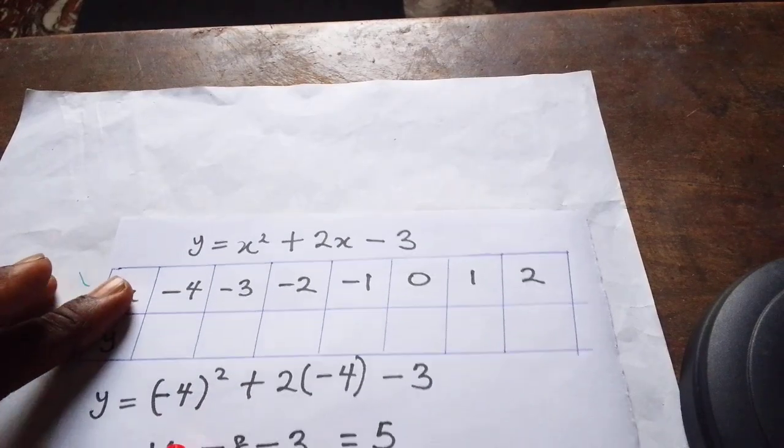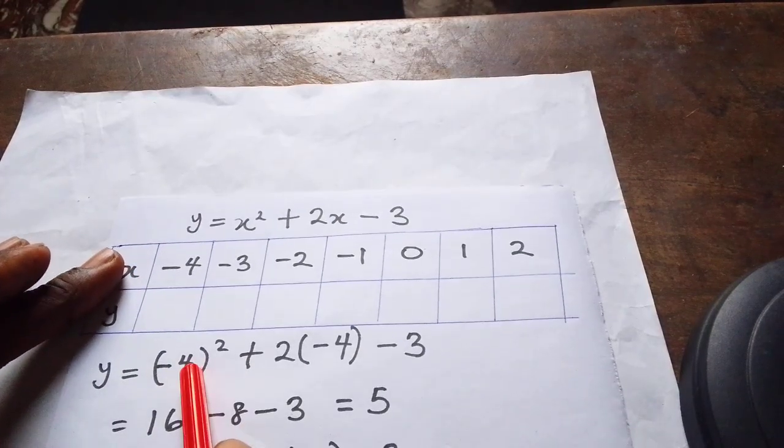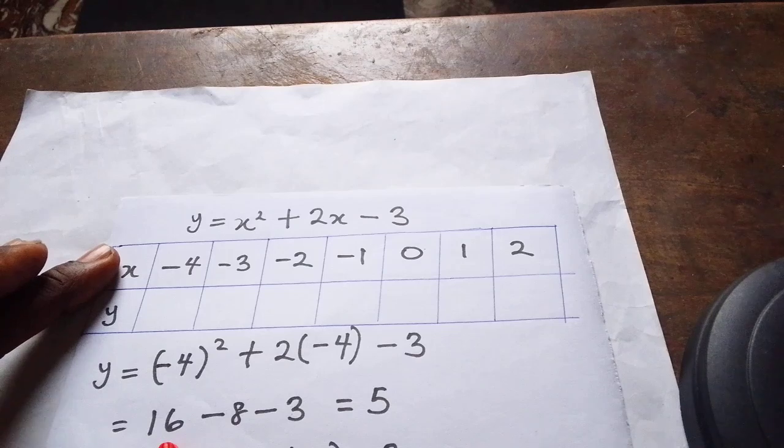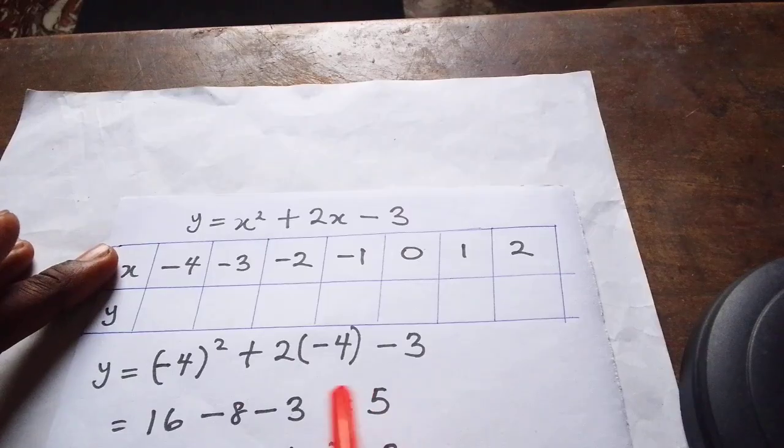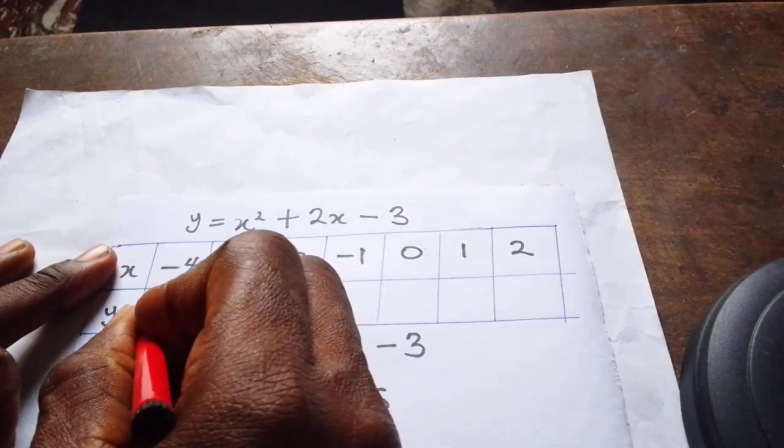Minus 4 squared: minus 4 times minus 4 is plus 16. Plus 2 times minus 4: plus times minus is minus, 2 times 4 is 8. Then minus 3. 16 minus 8 is 8, and 8 minus 3 gives us 5. So when x is minus 4, y is 5.